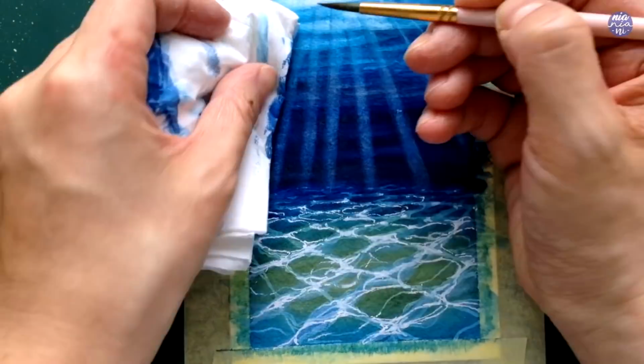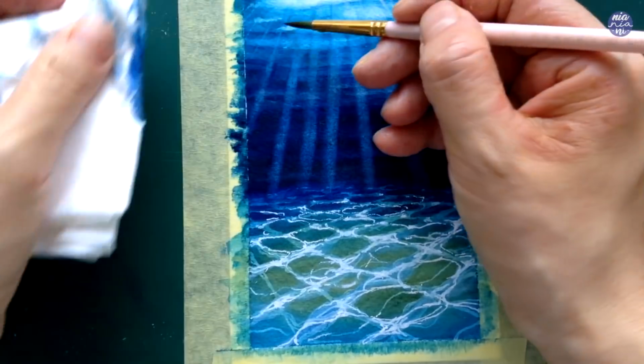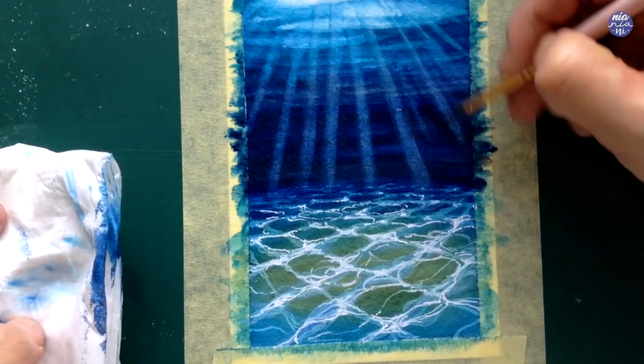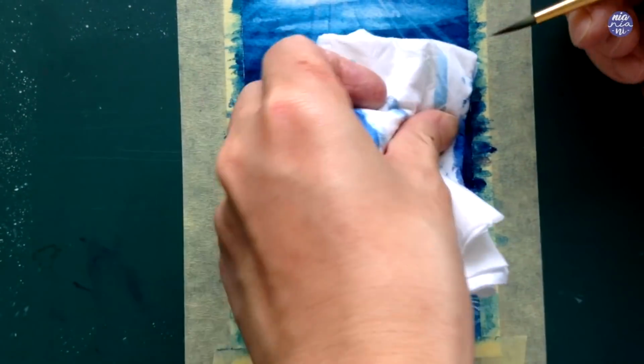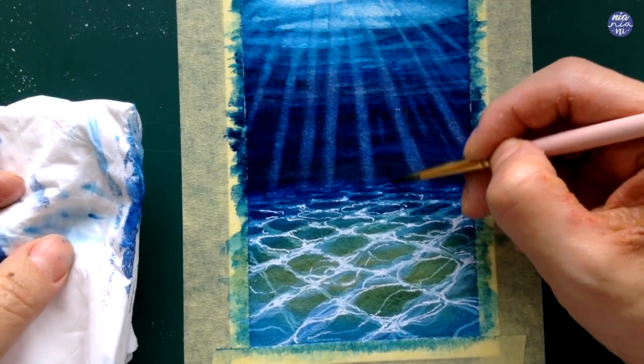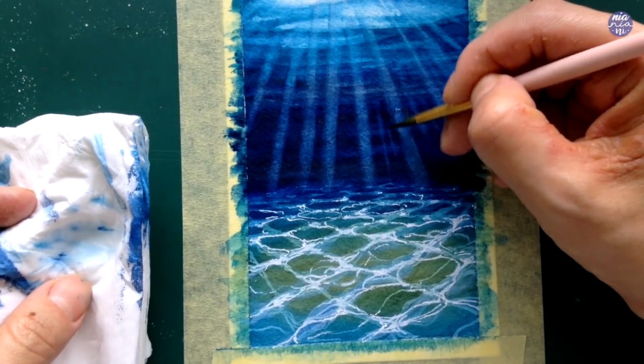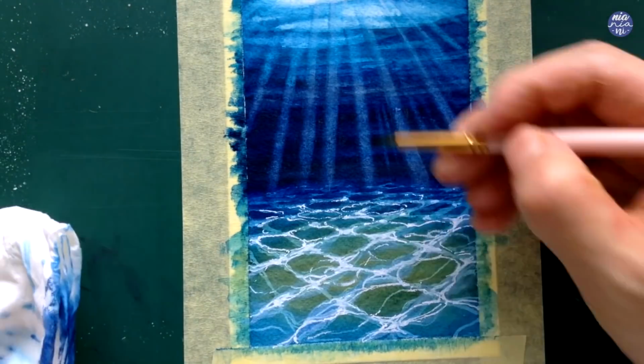Next, I'm going to create smaller, thinner lines in between the larger ones to vary the size of the light rays. You can map this out with white gouache first, like before, but here I felt comfortable enough already because I'm just going to use the lines that I already have on the sides as guide, so I'm just going to repeat the same process.